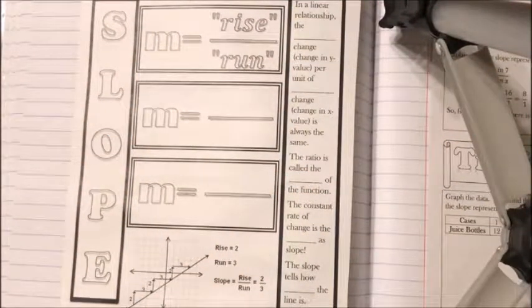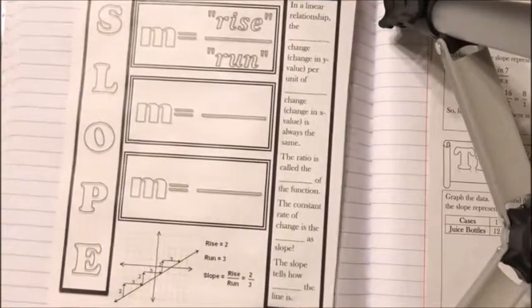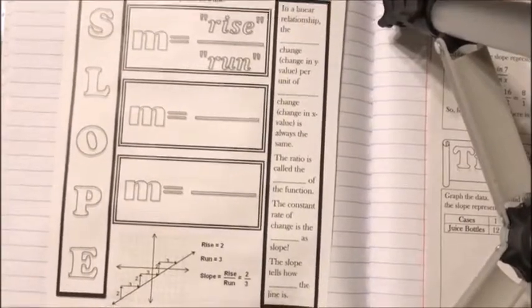All right, hi everyone. This is Chapter 1, Lesson 8 for Gryffindor Math on slope. So basically this entire lesson we're going to be talking about what slope is and how we define it.